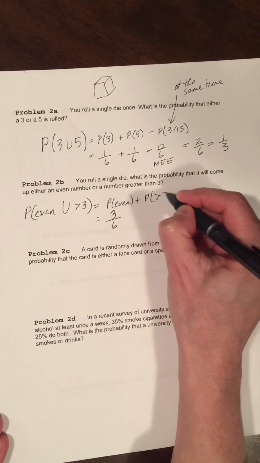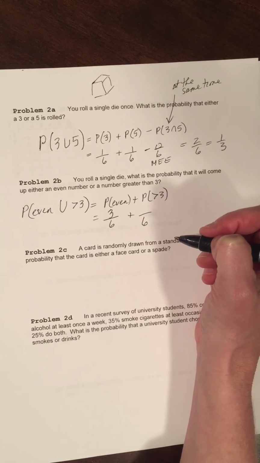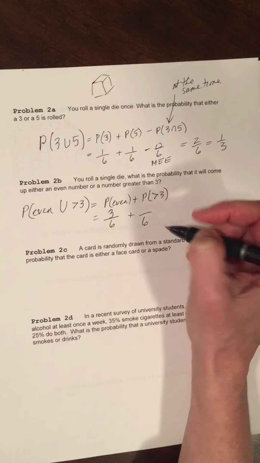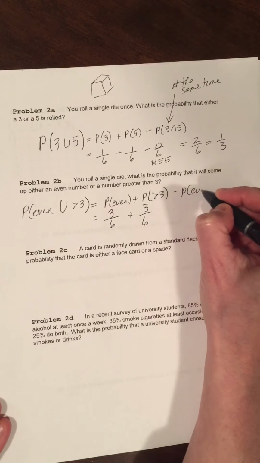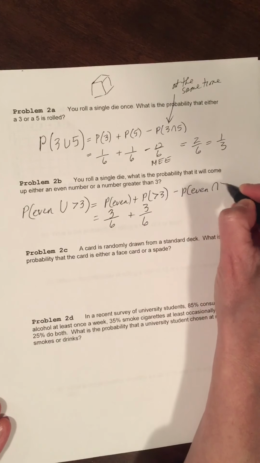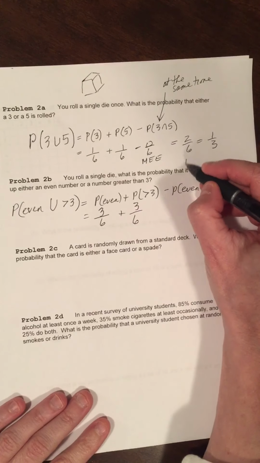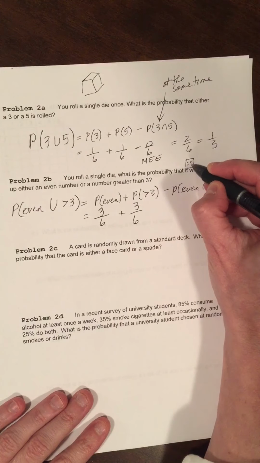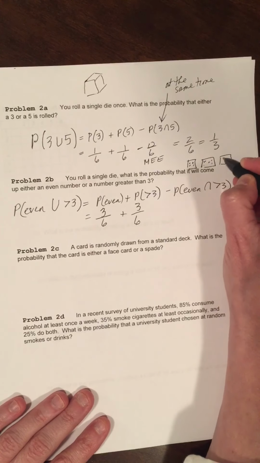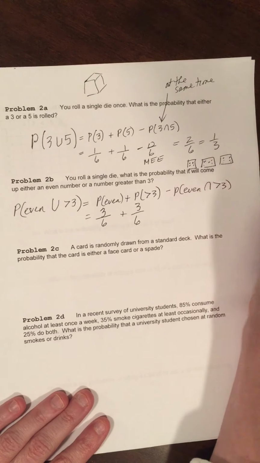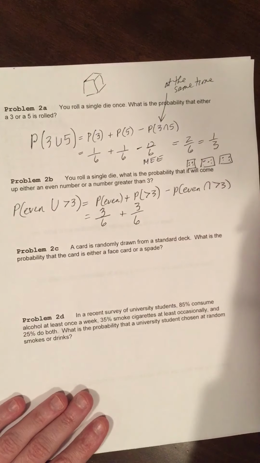What's the probability of being greater than 3? A 4 is greater than 3, a 5 is greater than 3, a 6 is greater than 3. Minus the probability of being even and greater than 3. So, hold on, we said greater than 3 was the 4, the 5, and the 6. Those are all my greater than 3 numbers.